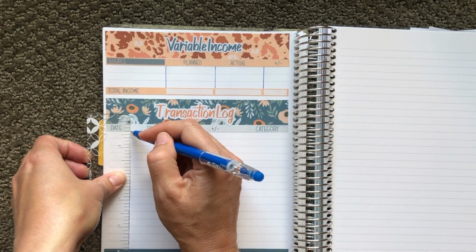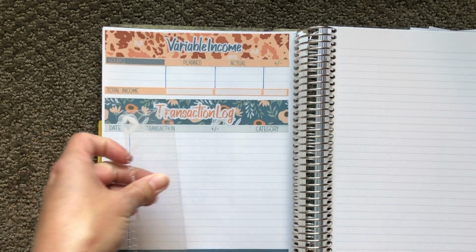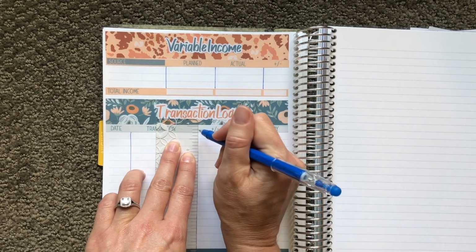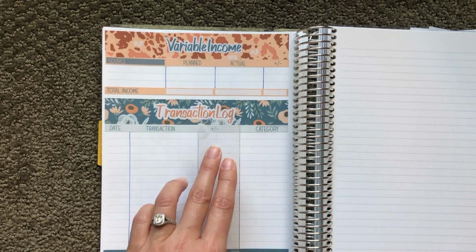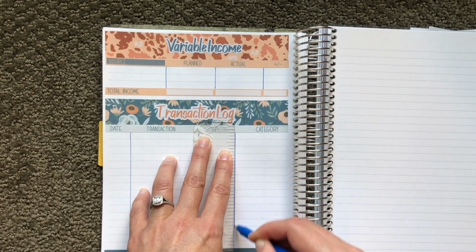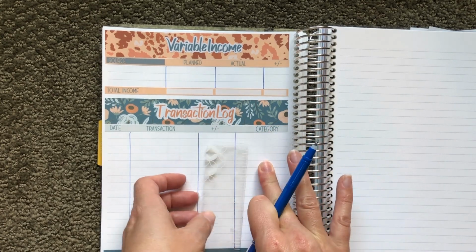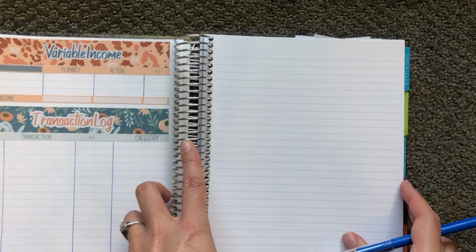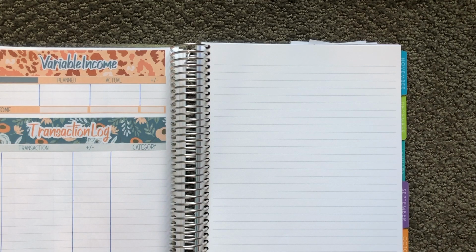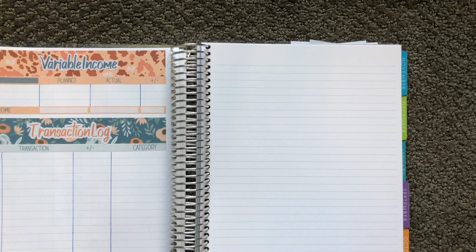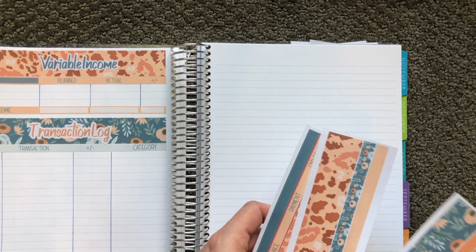Okay, so we need the date. We need what the transaction is, how much it is. And then category for me is basically what sinking fund it comes out of. So that's how I know how to deduct it, because our sinking funds are just in a giant checking account. And if I don't keep track of it, I will have no clue what is what.